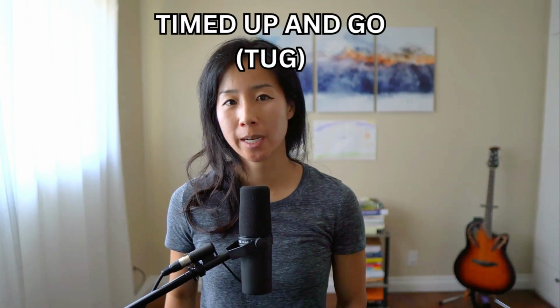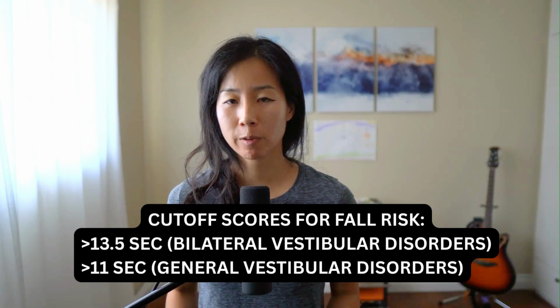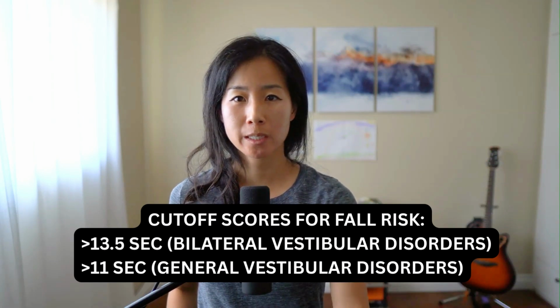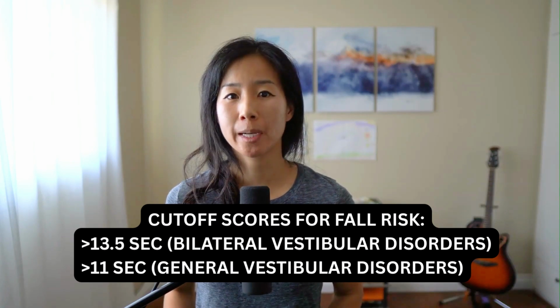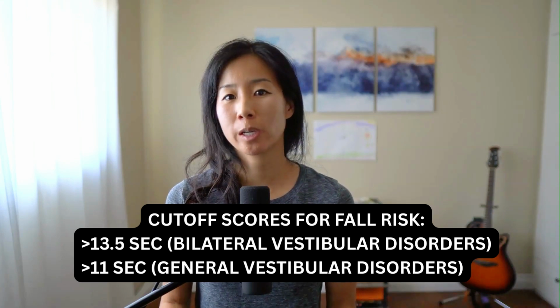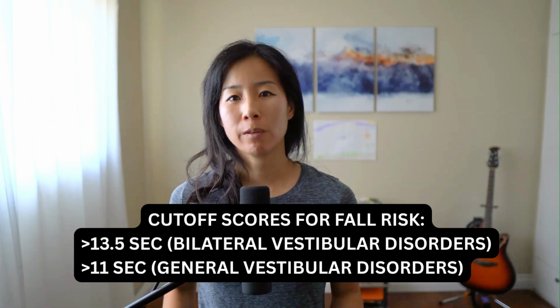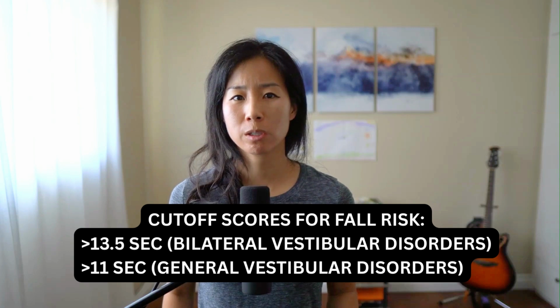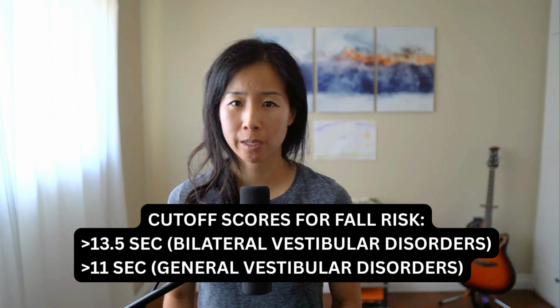The first test is called the timed up and go, or the TUG test. In this test, it's a time test where we measure how long does it take them to stand up from a chair, walk to a target 3 meters or 10 feet away, turn around, come back, and sit fully back in the chair. So based on the time that they get, then you can compare it to the cutoff score and the normative values. For vestibular population, it would be important to compare turning to the right and turning to the left and seeing if there's a difference there.